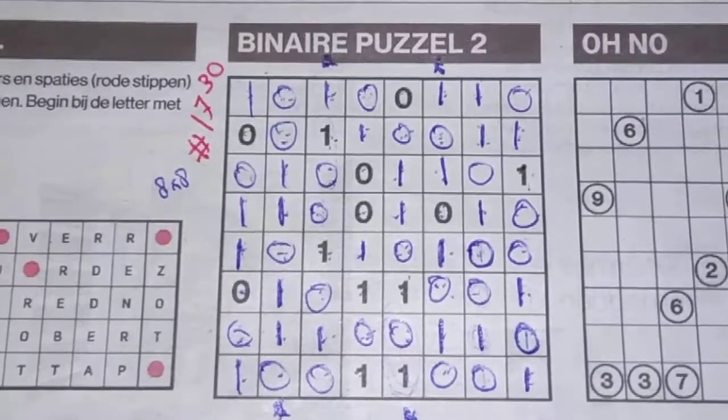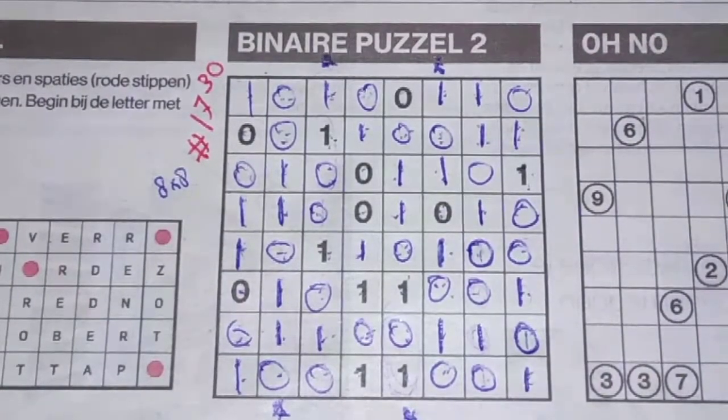Finished in 5 minutes again. Alright, I like this one. Do you think so? Thumbs up. Otherwise, thumbs down.